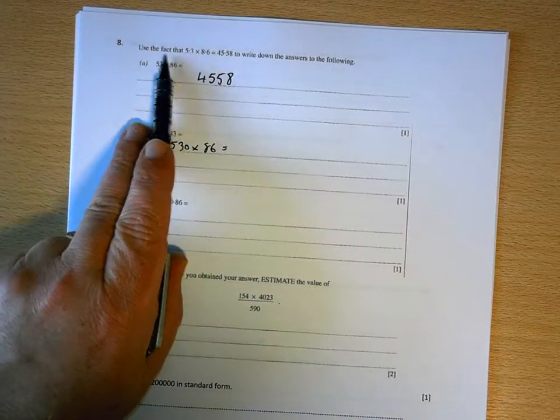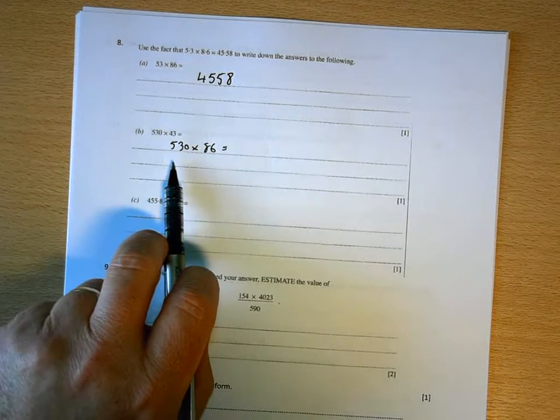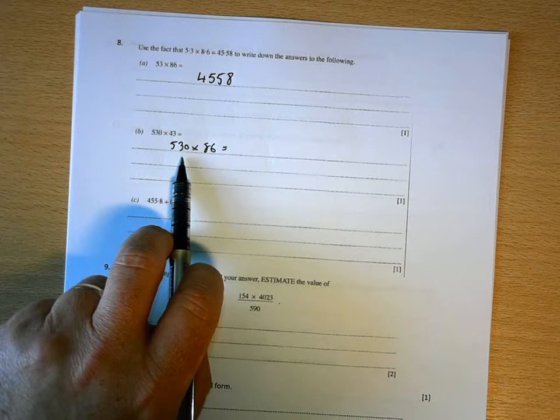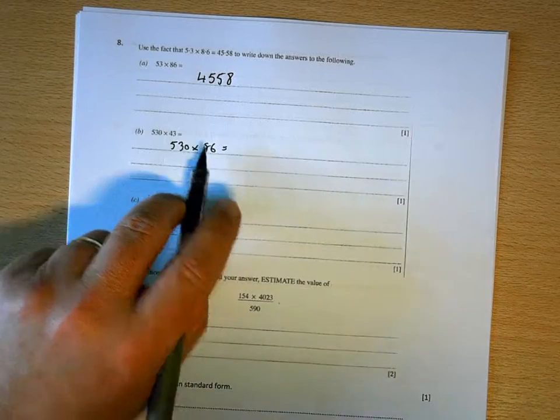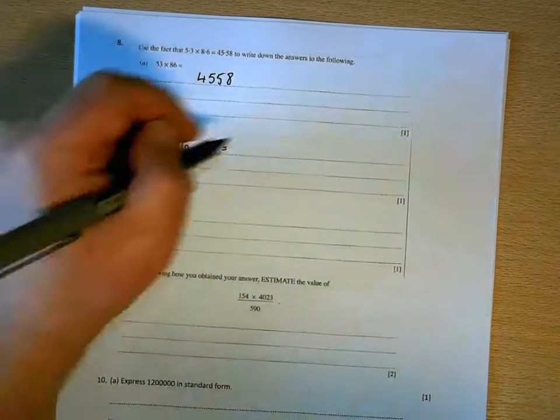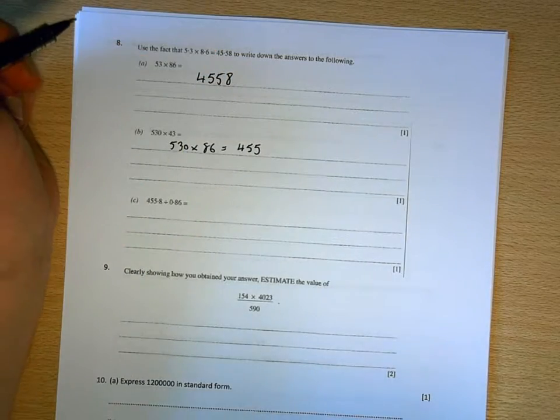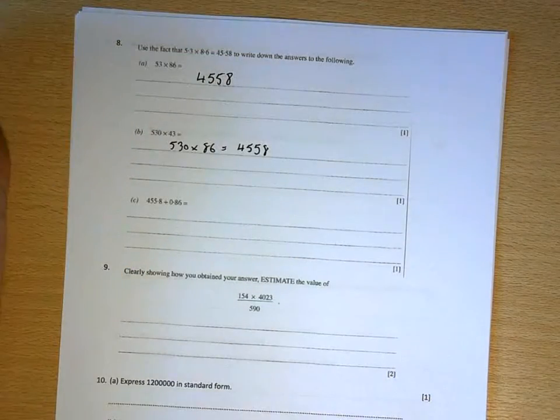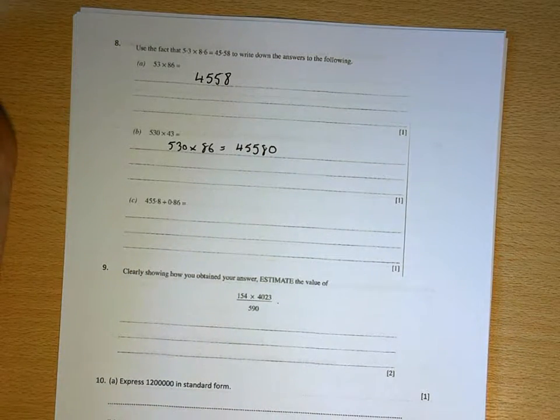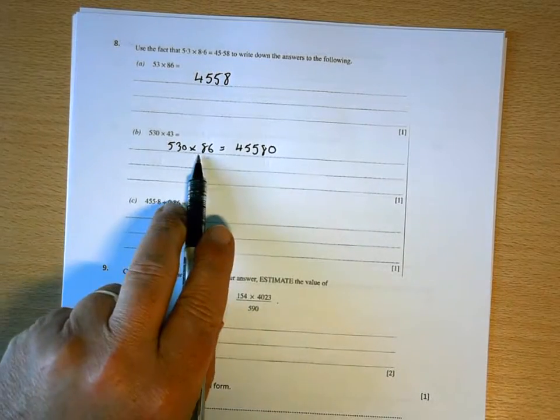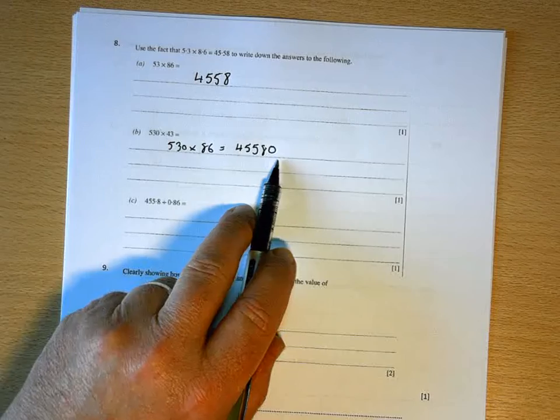It's going to be 100 times bigger than that and 10 times bigger than that. So it's going to be 1,000 times bigger than that: 455 would be 10 times bigger, 8 would be 100 times bigger, 0 would be 1,000 times bigger. So 530 times 86 is that.